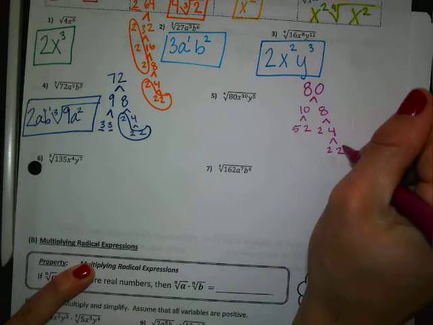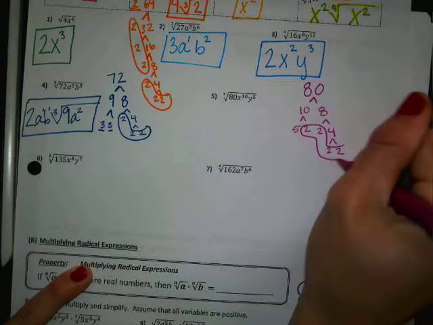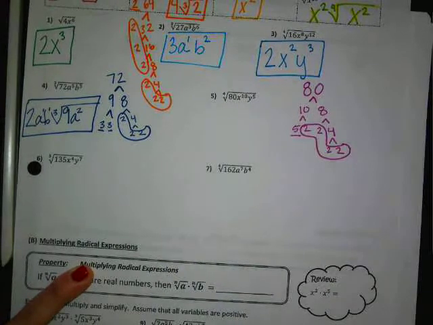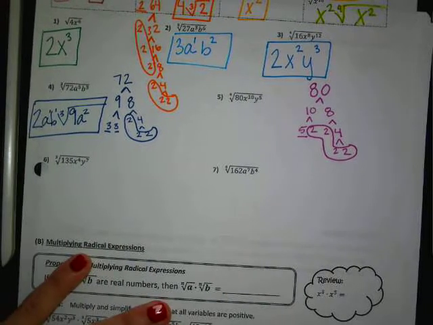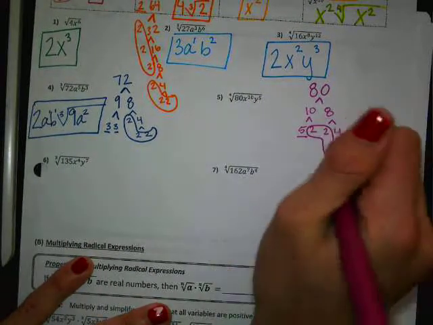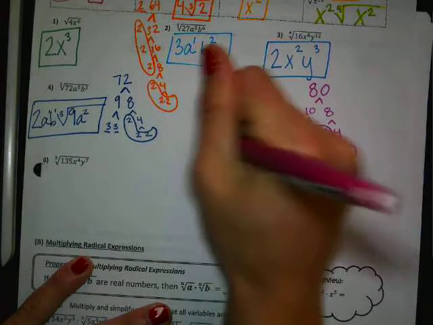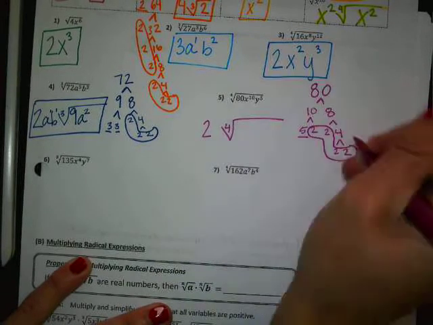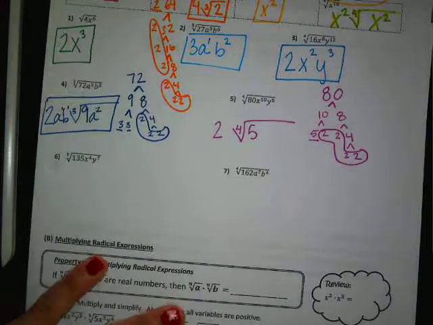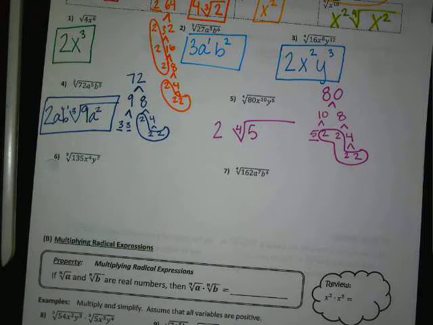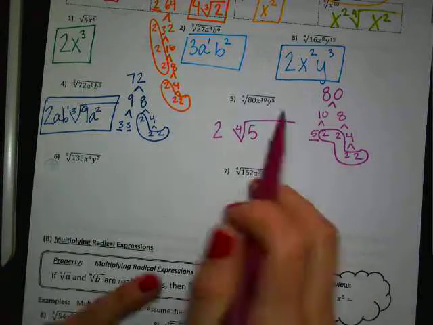Look at those 2s. So 4 2s with a leftover 5. The group of 2s goes on the outside, and the leftover 5 goes on the inside.